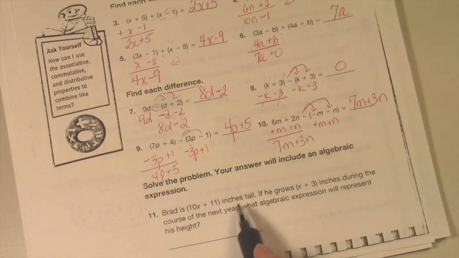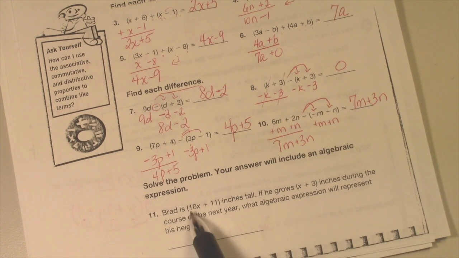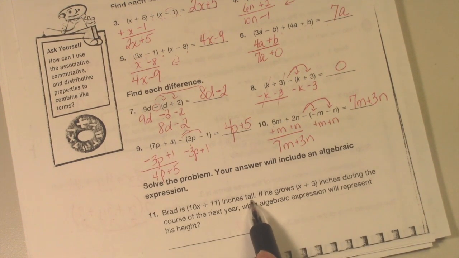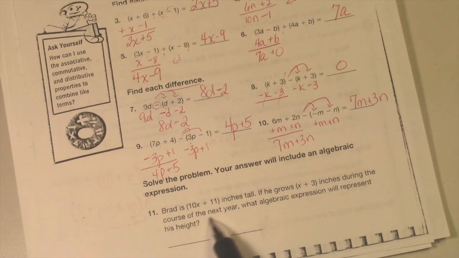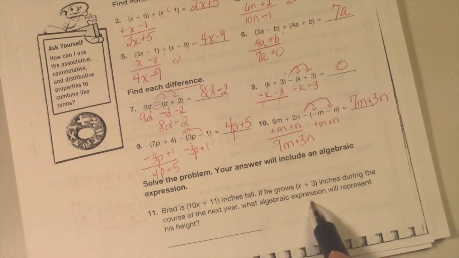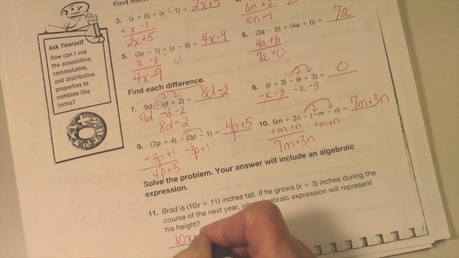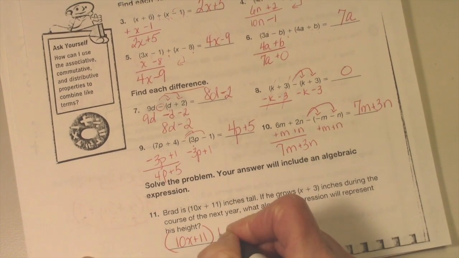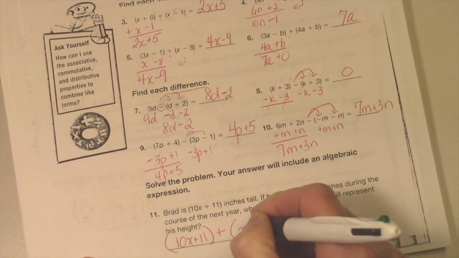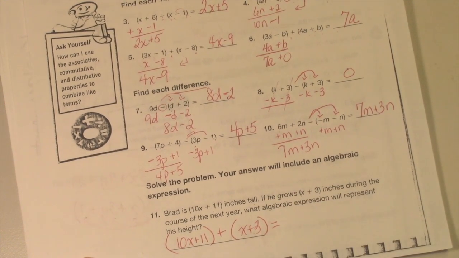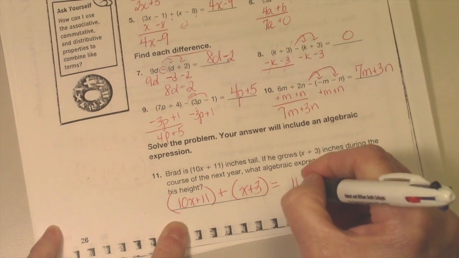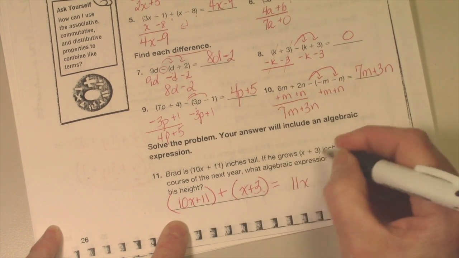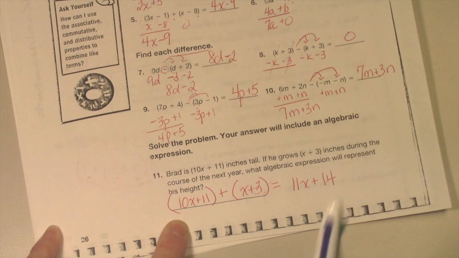Okay, let's solve this one. Your answer will include an algebraic expression. All right, Brad is this many inches tall. If he grows this many more inches during the course of the next year, write an algebraic expression that will represent this. So he starts out at 10x plus 11, plus x plus 3. What's my answer gonna be? 10x and x, that makes 11x, and 11 plus 3 makes 14. There's your answer.